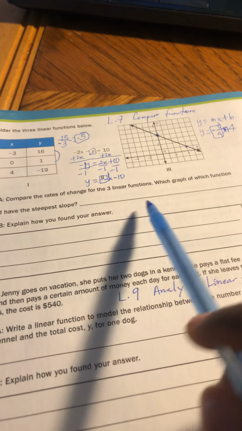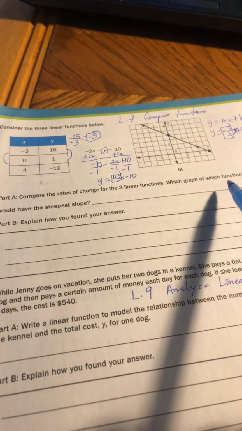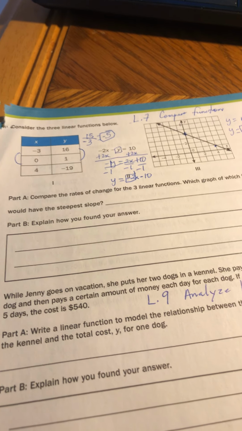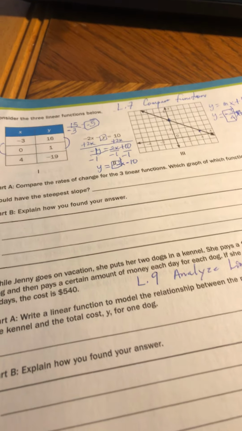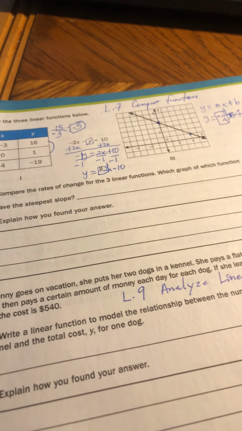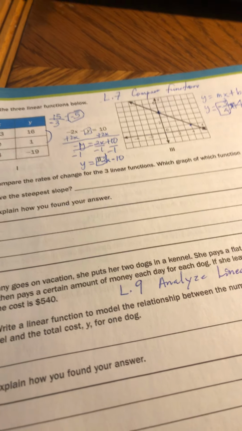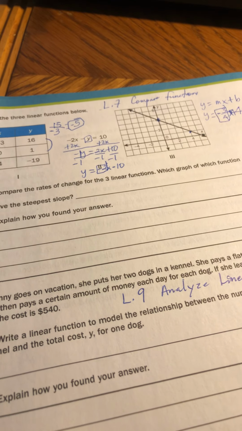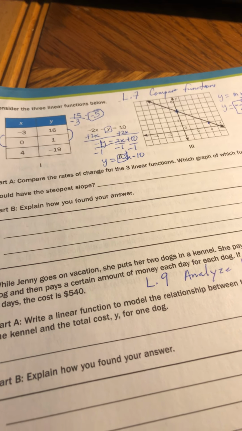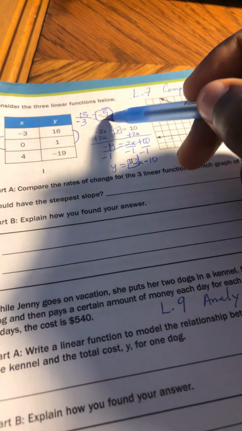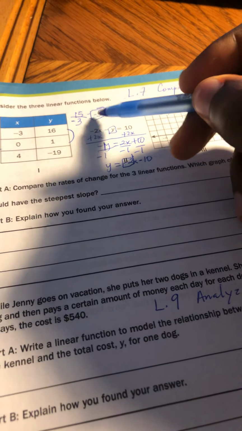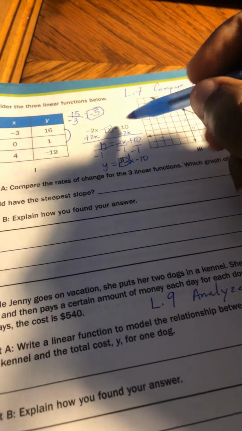Compare the rate of change for the three linear functions. Which function has the steepest slope? When they're asking you about the steepest slope, you're looking for the greatest absolute value of each rate of change. Absolute value means the distance from 0. So the distance of -5 from 0 is 5, so the absolute value of -5 is 5.